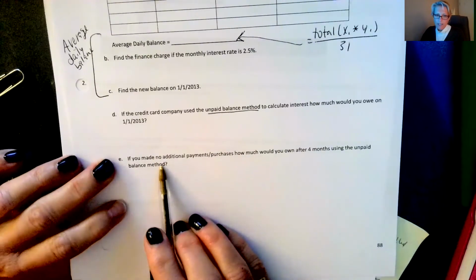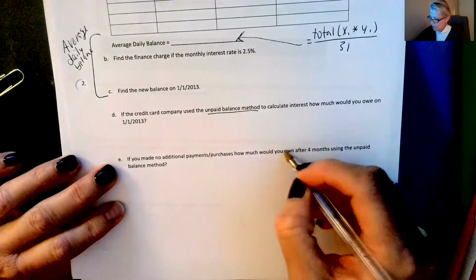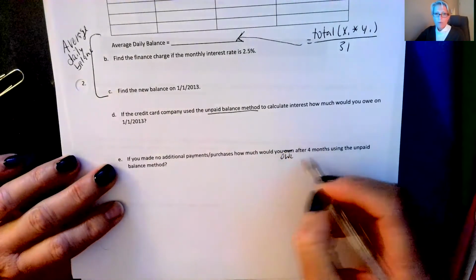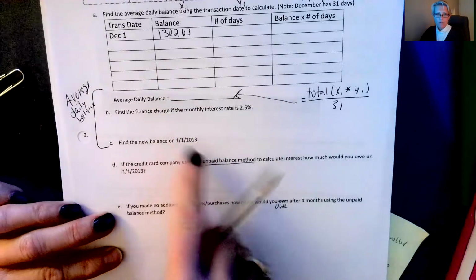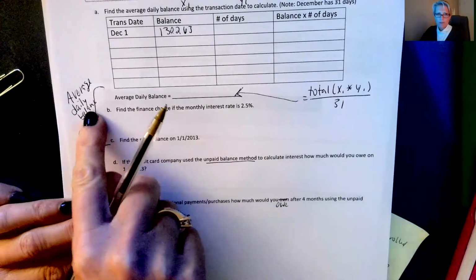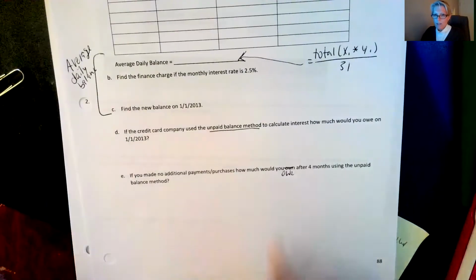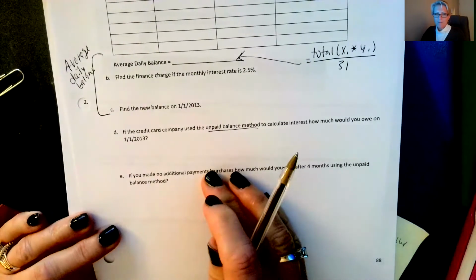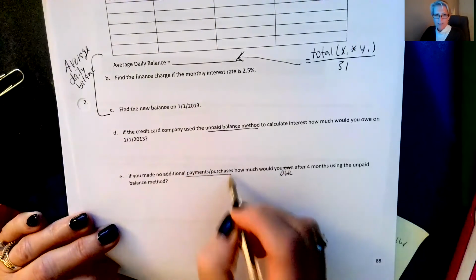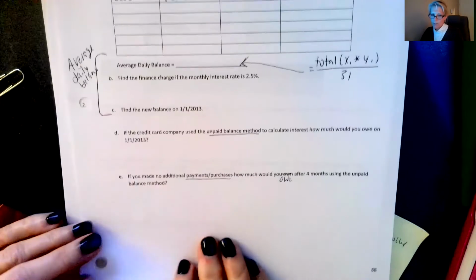Part E is saying if you make no additional payments or purchases, how much would you owe after 4 months? You'll have a balance from one of these methods, either the average daily balance or the unpaid balance method, whichever you use is fine. Then you're going to find the interest for the second, third, and fourth month. Remember that you get interest on the first month and you didn't pay that interest because you didn't make any payments or purchases. Now you've got interest accumulated from the second month to the third month to the fourth month. Something to think about there.